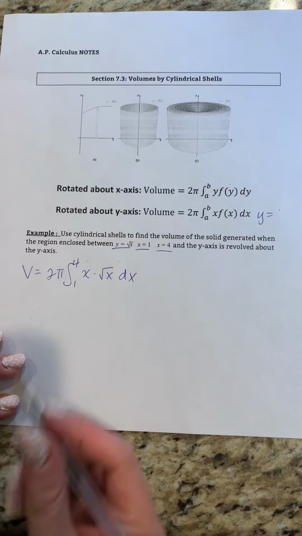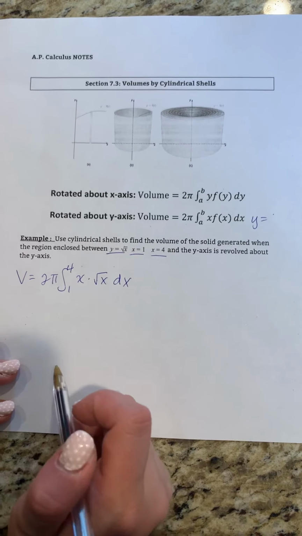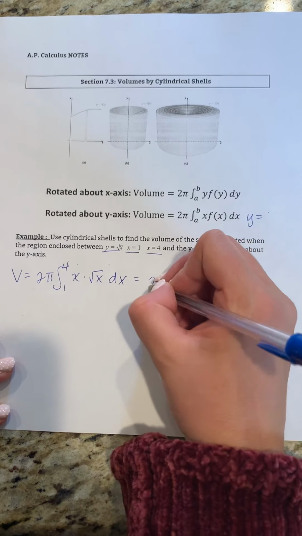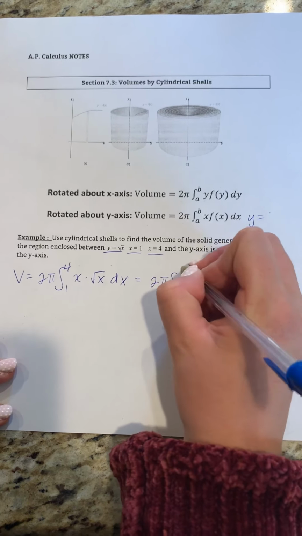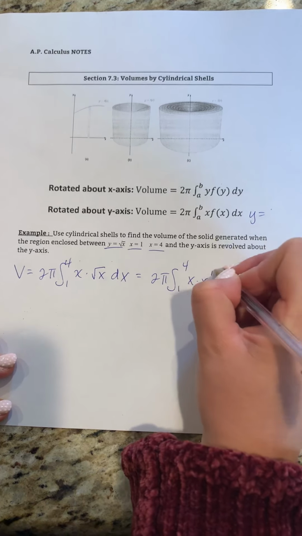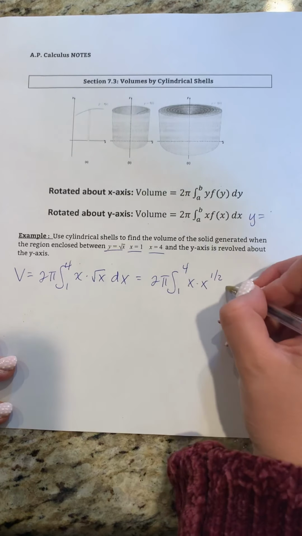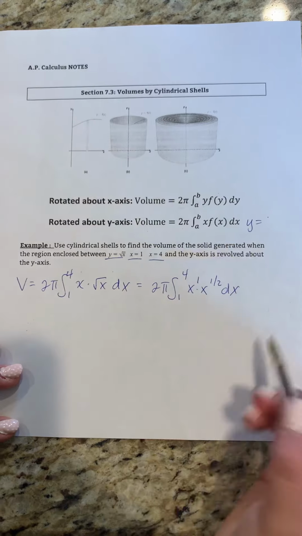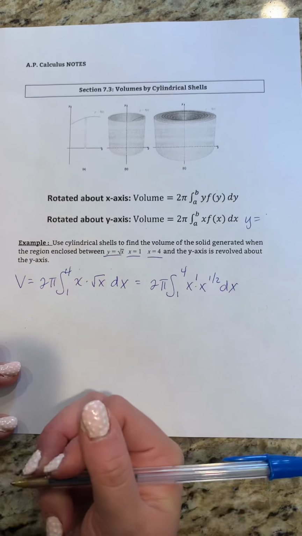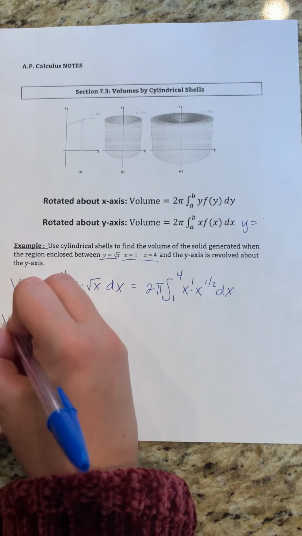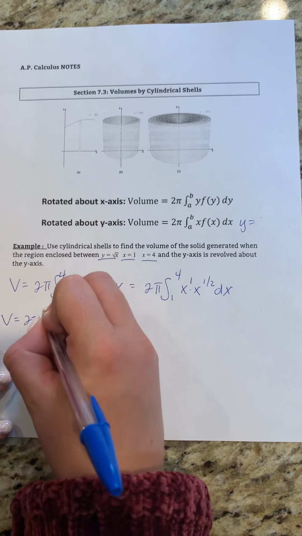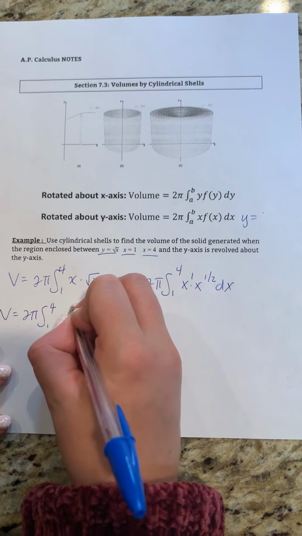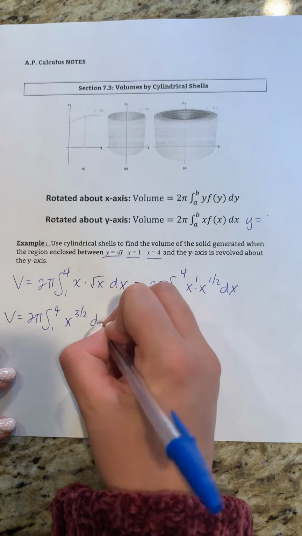So to simplify here, I first recommend you change that to an exponent. So I can rewrite this as x times x to the 1/2 power. So square root of x, x to the 1/2, same thing. What that lets me do is simplify this by simply adding my exponents. So what we're going to be integrating is really x to the 3/2 dx.